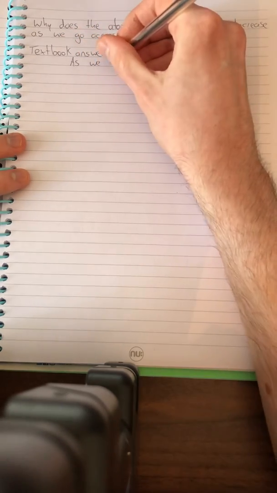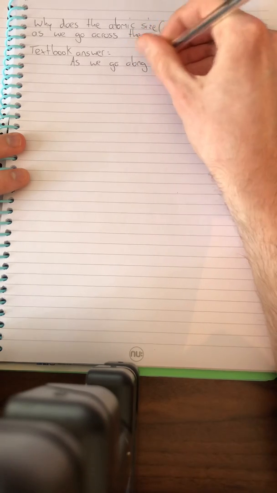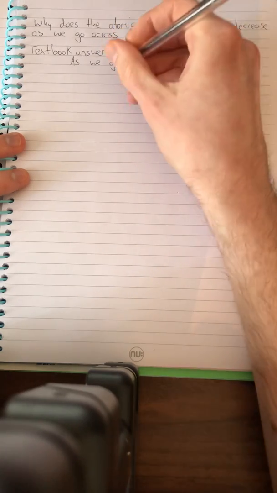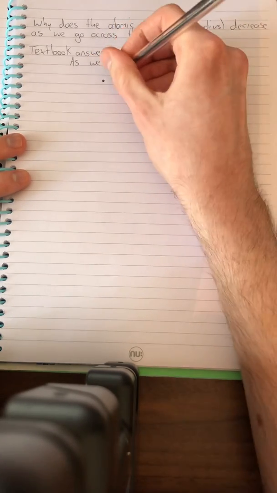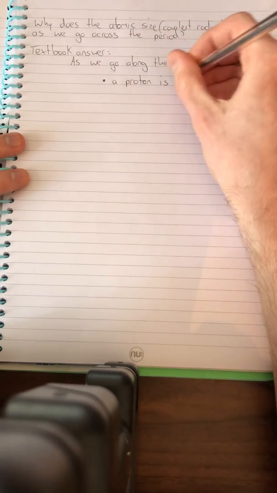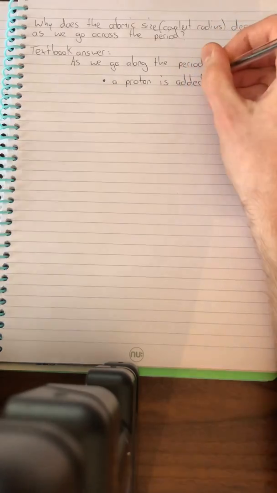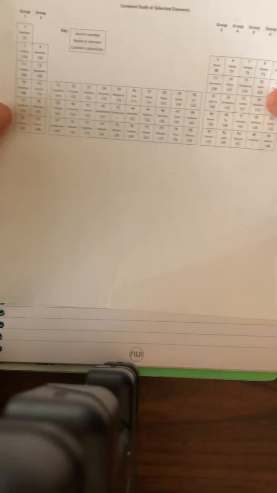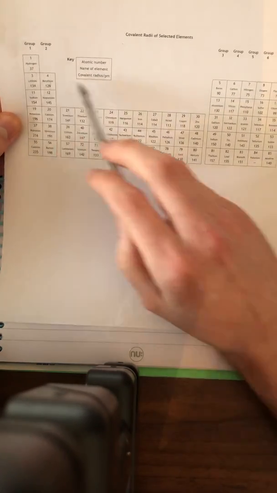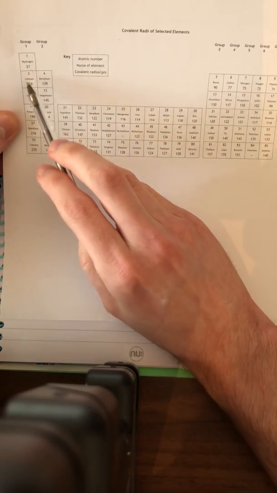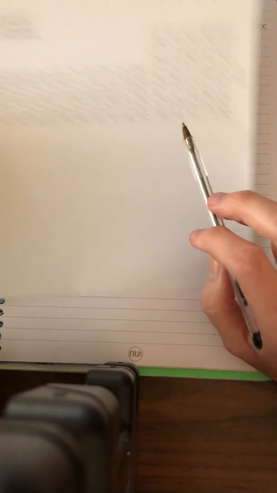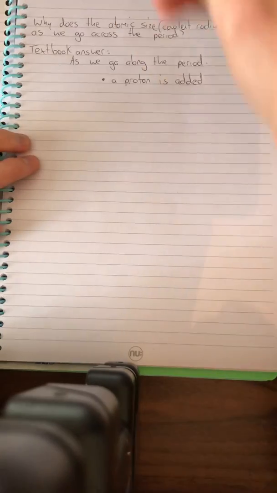As we go along the period. This is when we start our bullet points. A proton is added. Again, if we go back to our periodic table, if we start on lithium, lithium's got 3 protons, but as we go across the period, we add a proton. So 3 protons, 4 protons, 5, 6, 7, 8, 9 protons. So a proton is added.